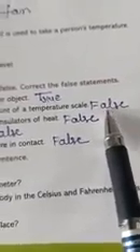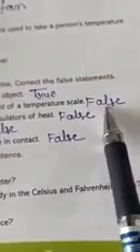Now, dear student, come to the E section. State whether the following statements are true or false. Correct the false statements. Now, question number first. Hotter object has more heat energy than the cooler object. Dear student, it is true, so write down here true. Now come to the second. Melting point of ice is taken as the upper fixed point of a temperature scale. Dear student, it is false because the melting point of ice is taken as the lower fixed point of a temperature scale.